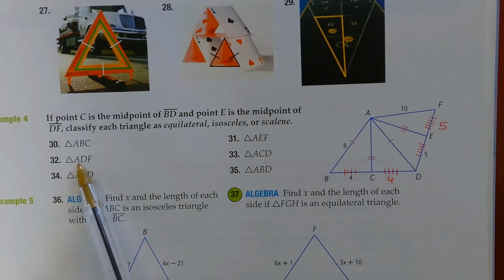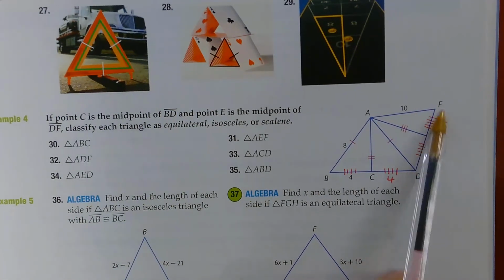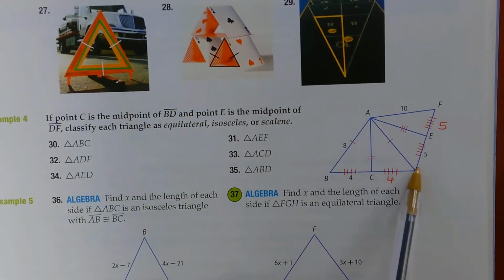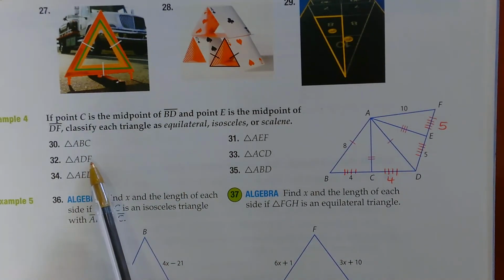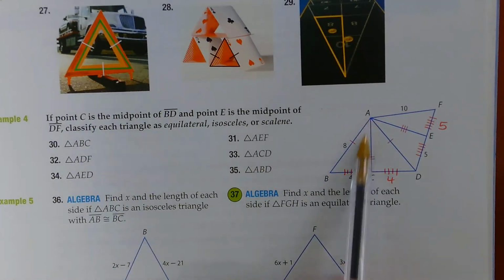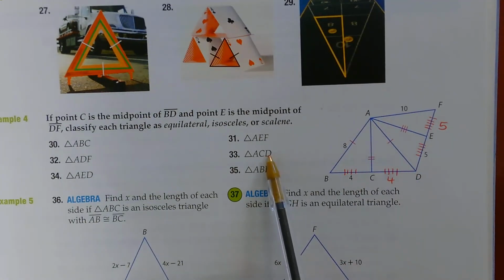Number 32, triangle ADF. Okay, so we have a 10. These are going to add to 10, so those two sides match, and then this side has 1 tick mark. We don't know what that is. So two sides are congruent. If at least two sides are congruent, we call this one isosceles. So that is isosceles. Triangle ACD. Okay, this one has 2 marks, 4 marks, and 1 mark. So that is scalene. None of the sides match.